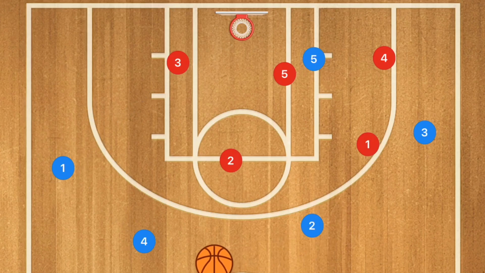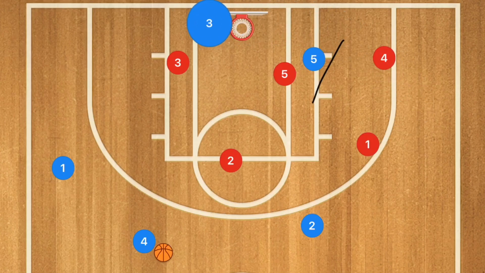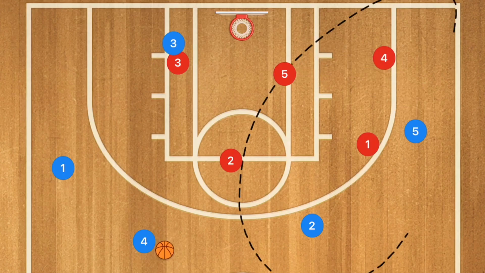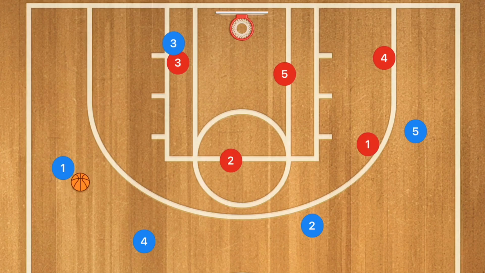We're going to have player 2 swing the ball over to player 4. Again, player 5 is still going to be screening for player 3 to be now in the low post. Player 5 is going to pop out, and then remember what we did on this side? We're going to do the exact same thing. Pass to the wing, and then pop down into that corner.